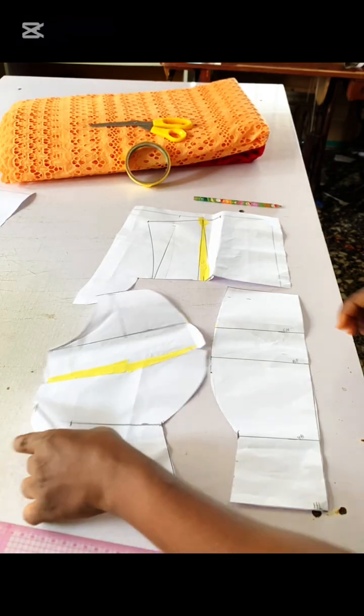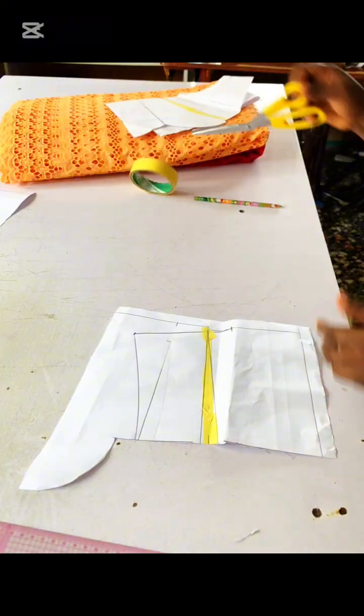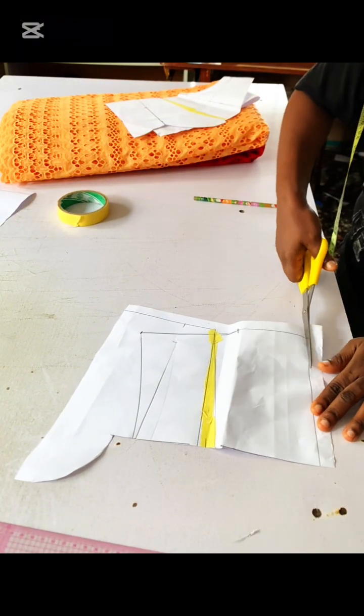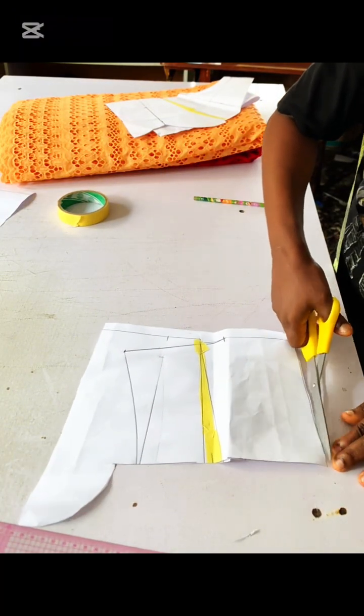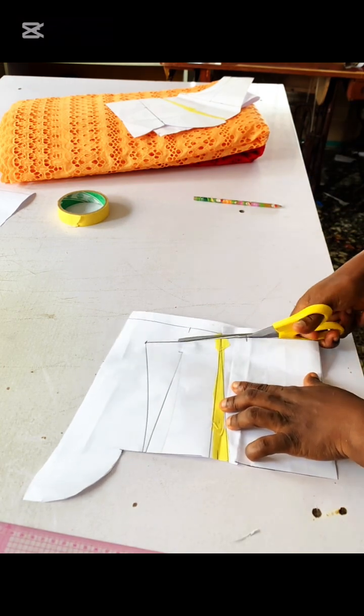Center front and the side front. So I'm going to put them aside and I'm going to concentrate on the yoke. So on the yoke, I'll be cutting off the starting line. Then I'll cut through the shoulder.